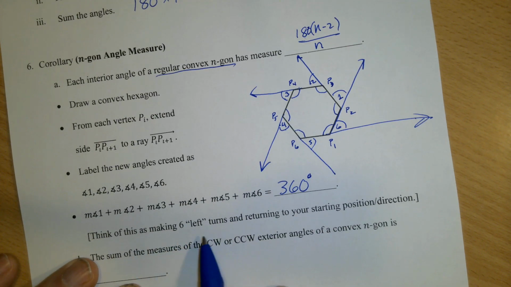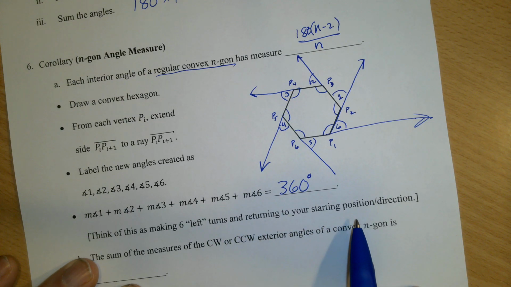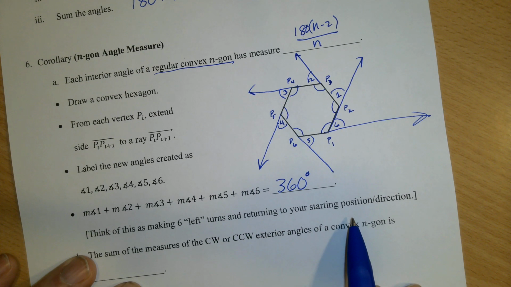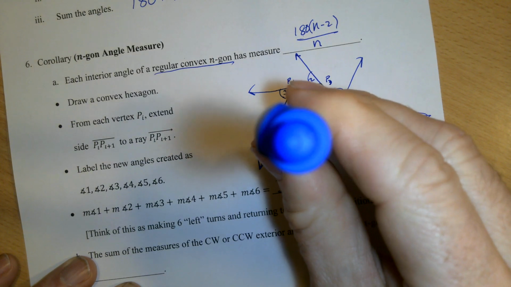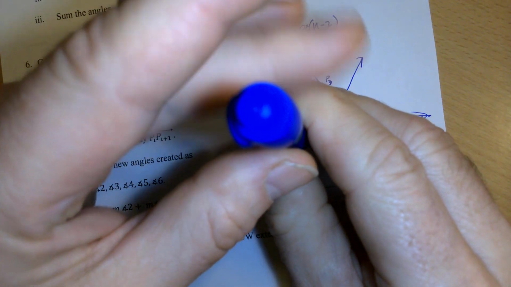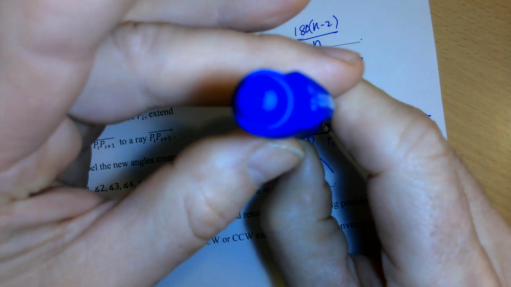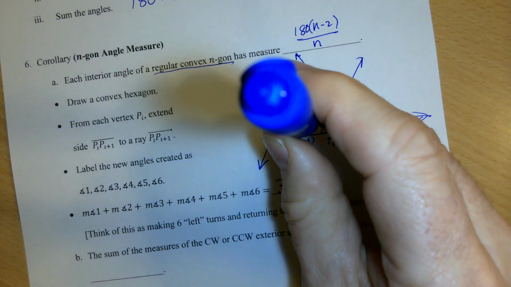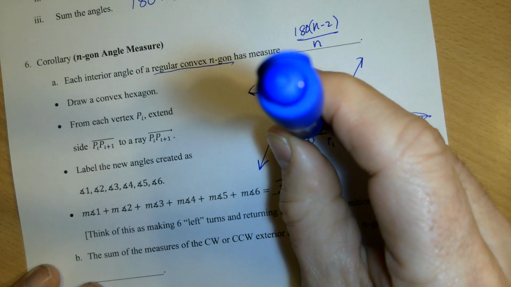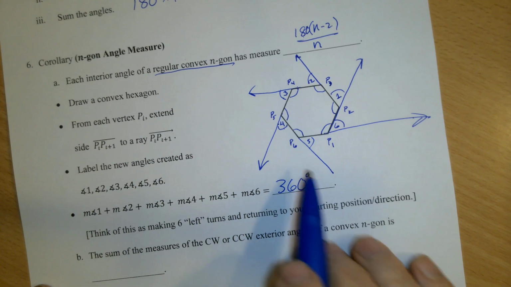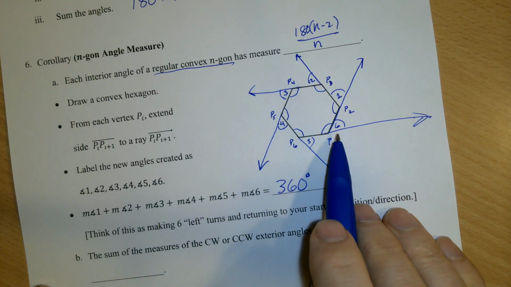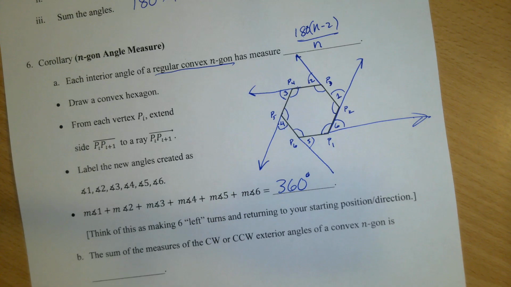Think of it like making 6 left turns and returning to your starting position or direction. Remember, if you're standing somewhere and then you rotate yourself 360 degrees, you're going to be facing the exact same direction you started. You're making left turns all the way around till you're facing the same direction.